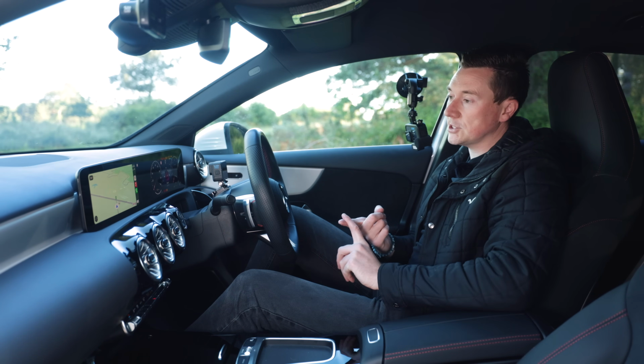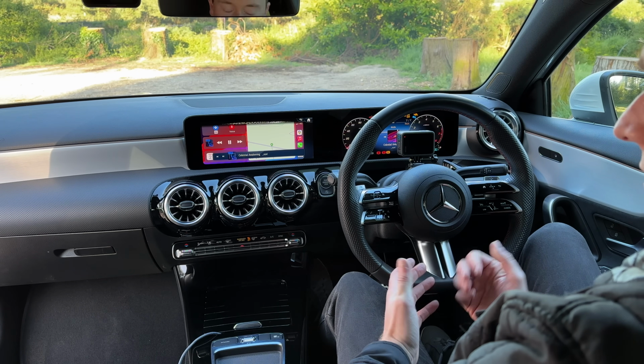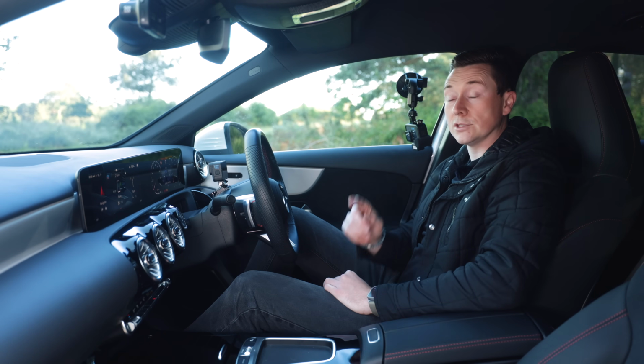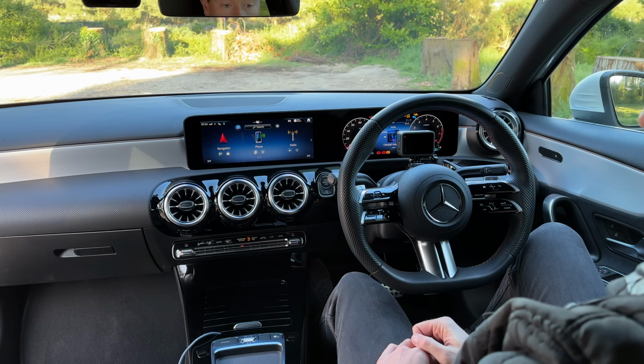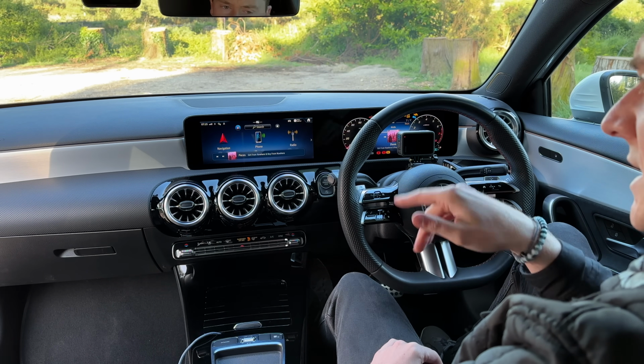Finally, the other way is by using the voice assistant. So you can literally just say, "Hey Mercedes, how may I help you?" Next track. And it'll change the track like that. Or, because this is one of the newer voice assistants, you can use direct commands and literally just say, next track, without even saying the hey M bit. I won't say it again, otherwise it'll trigger it.